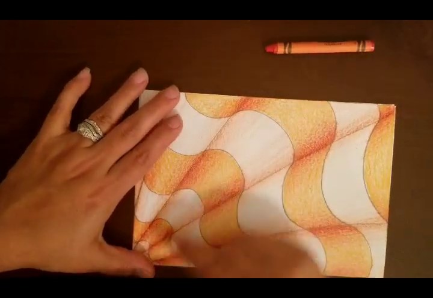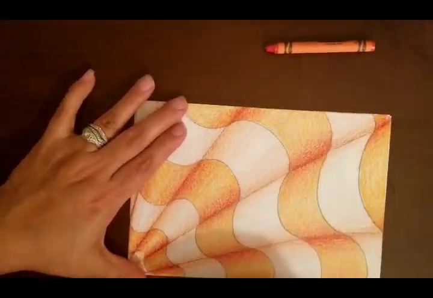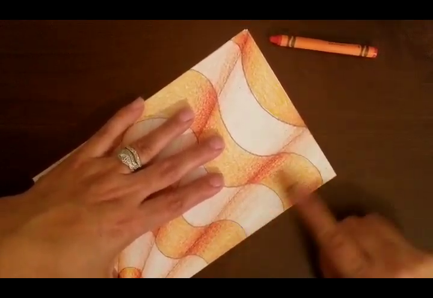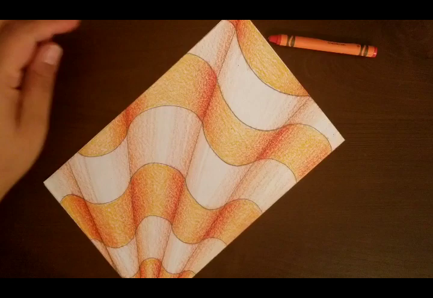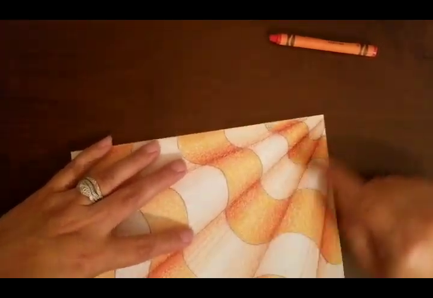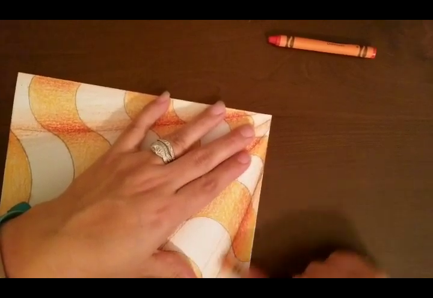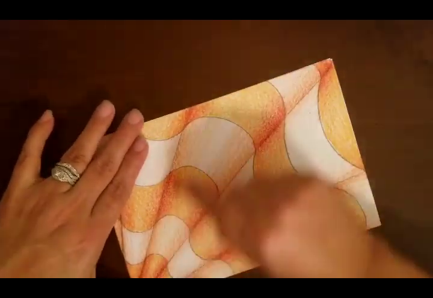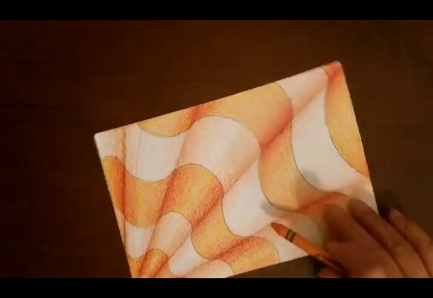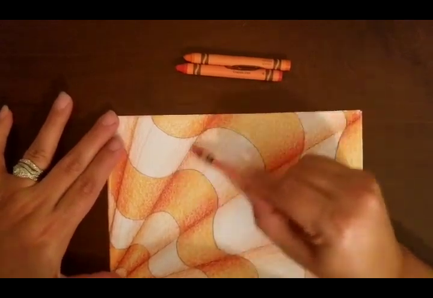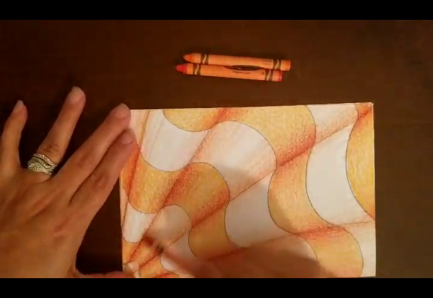Because I started to fall in love with this color, I actually took my lightest color and threw some light colors on top of it. I probably shouldn't have done it, but it made it pop. Even along the edge of my diagonal lines, it instantly added dimension to it. You don't have to, but you can. It's up to you.